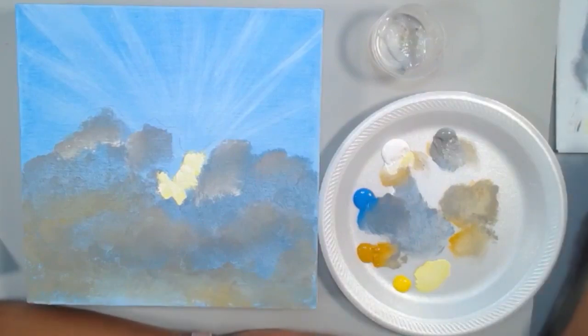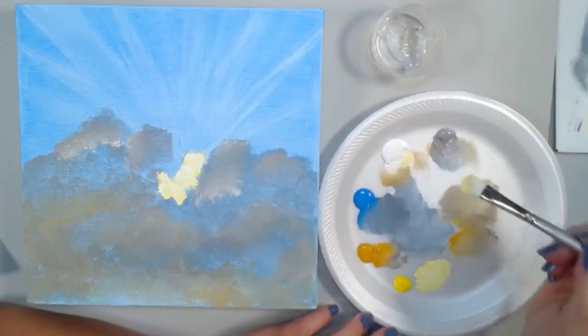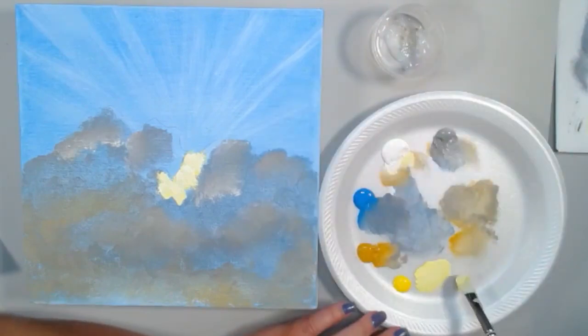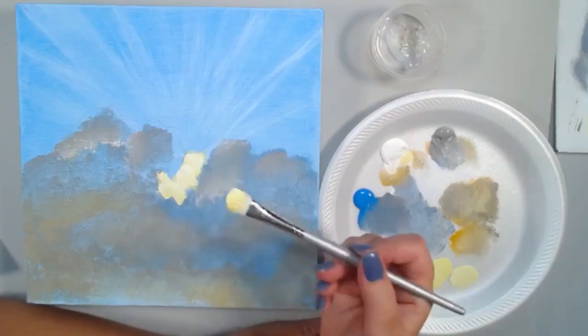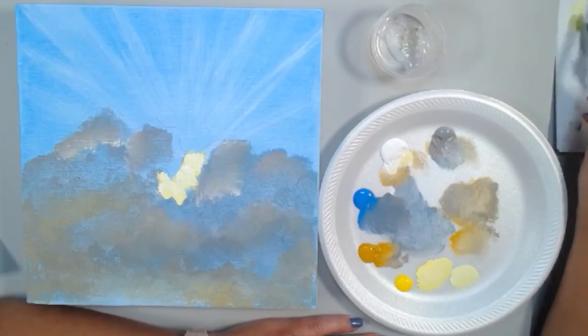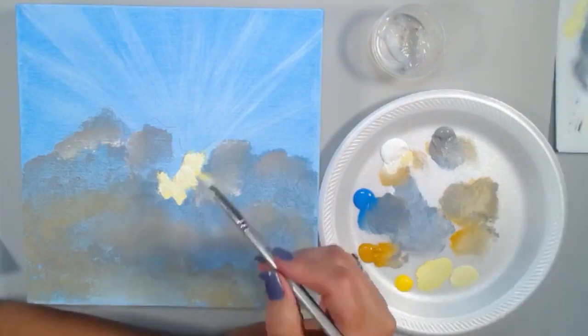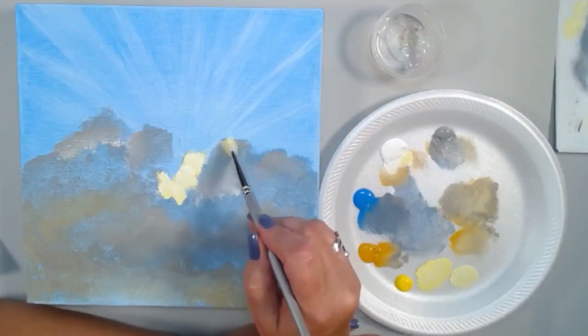All right, wiping off the brush, but with that color still in it, I'm going to come and get some medium, because I want to use that color in the clouds around, but I want to make sure I don't have anything on the back edge of my brush. There we go. So I'm going to come right up in here.